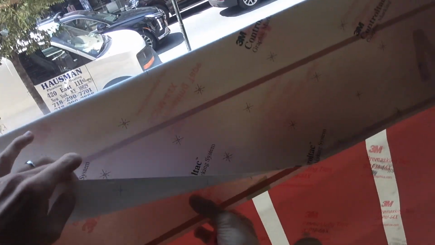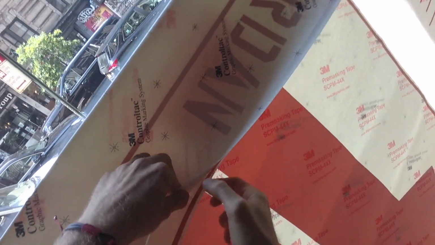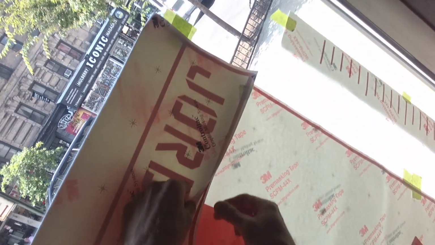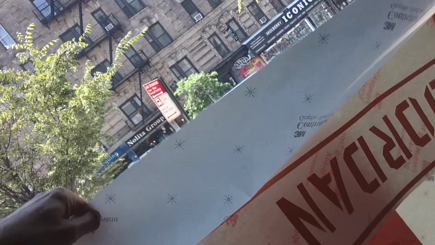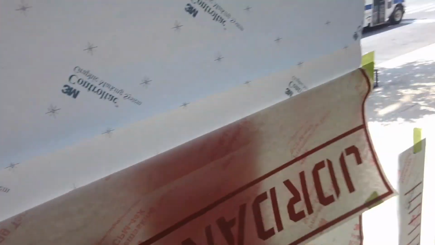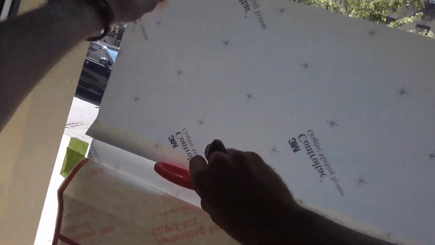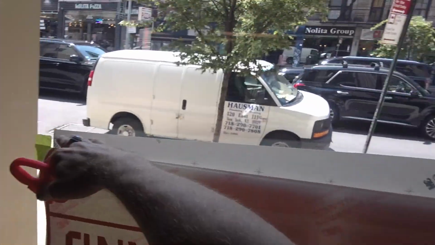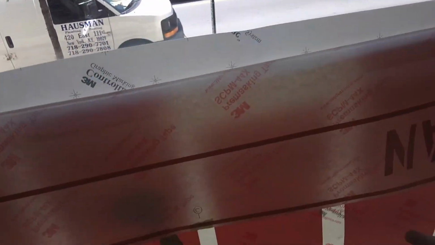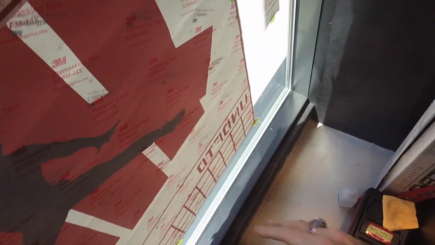Gently separating it. Try to not touch the graphic itself because it may leave your fingerprints. So, do it some kind of like this, make sure it stays on, and then I just definitely, every time you do this, try to make an even line. It's going to be easier to peel it off after.